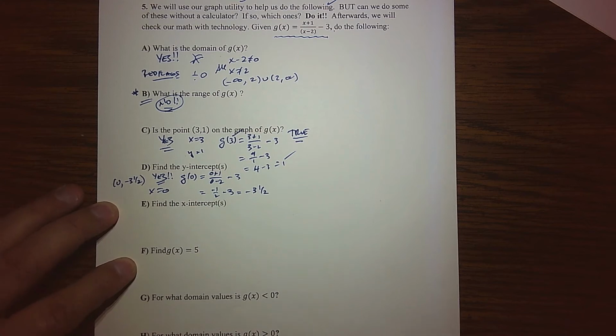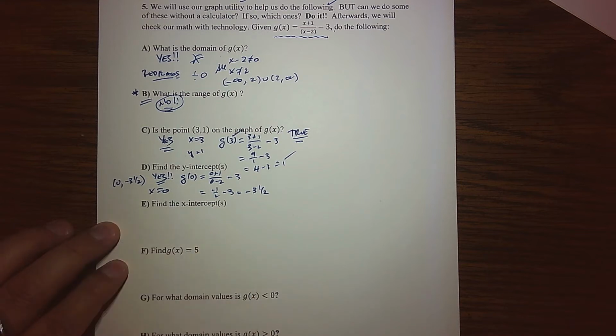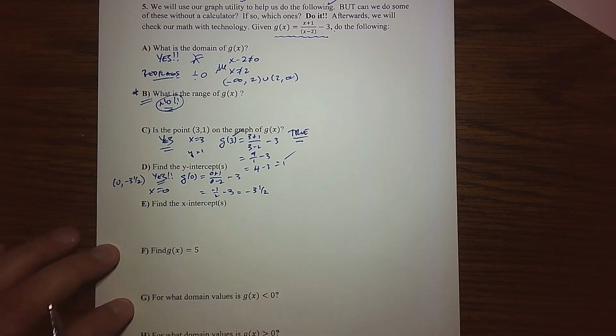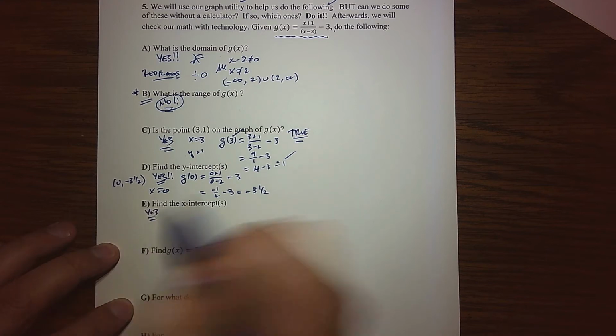So when we do turn to the graphing technology, we'll be able to verify that that's actually a true statement, that we actually have negative 3/2 for our graphing calculator. All right. Can we find the x-intercept without a graphing calculator? And again, the answer to this is yes.